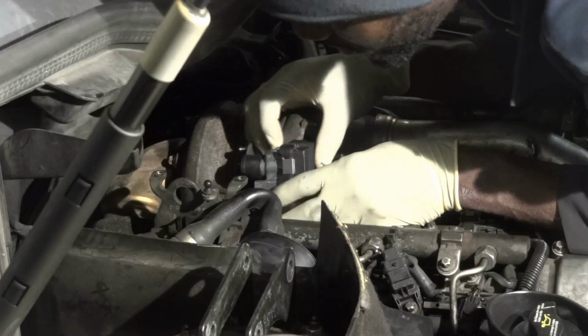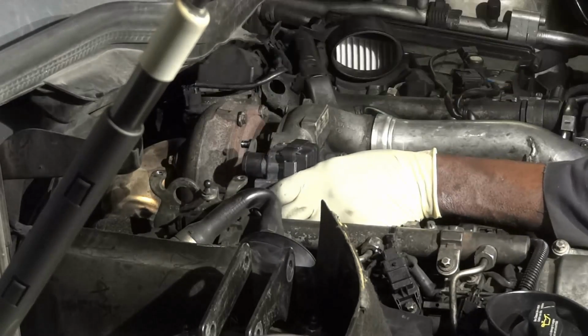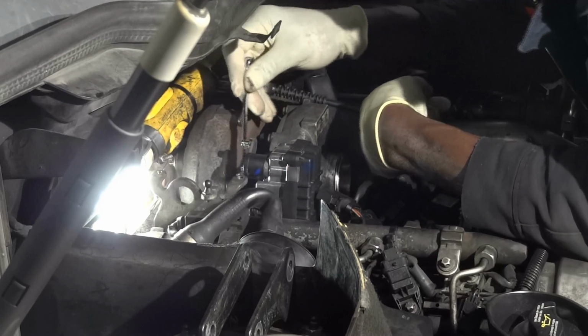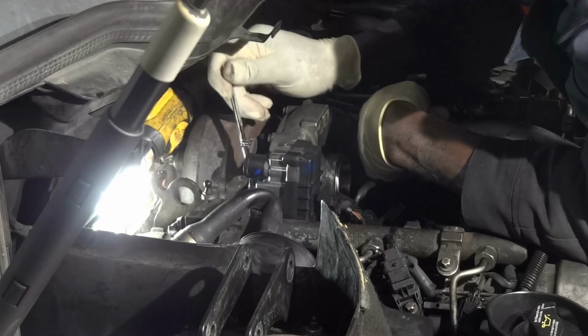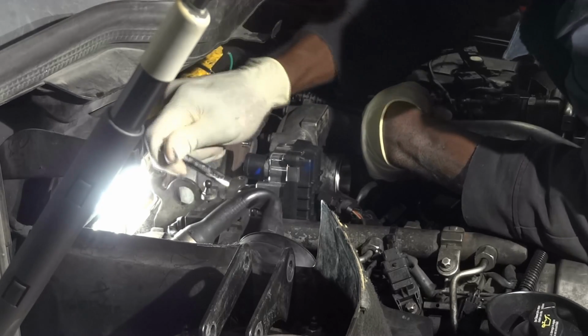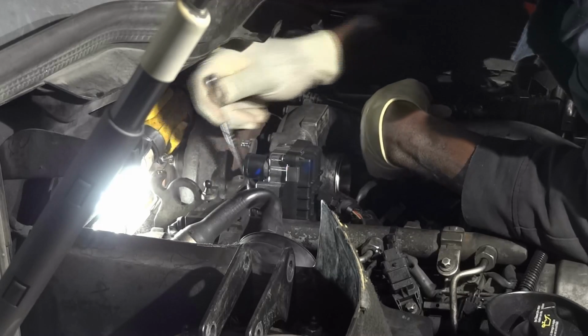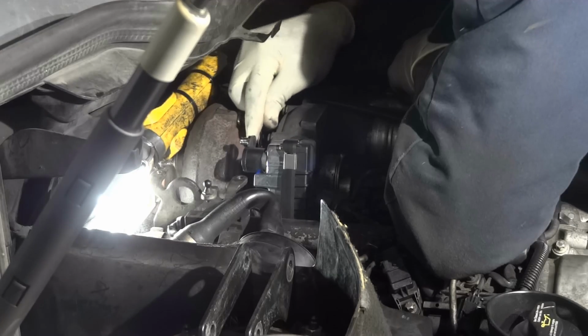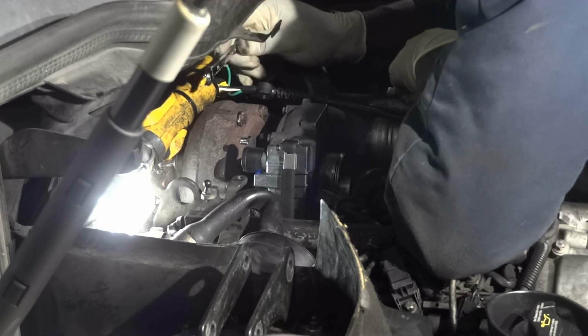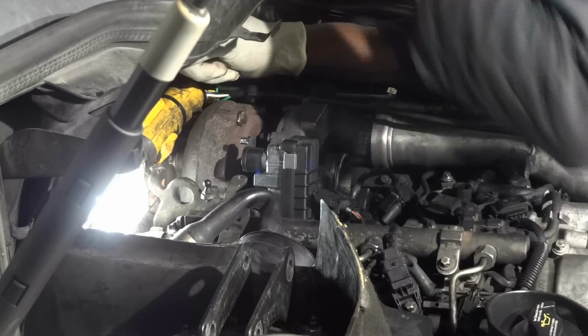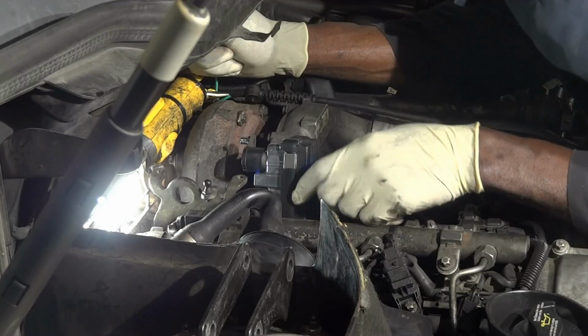Let's do this first. Alright, so I got all the actuator bolts tightened. So now I'm gonna put the linkage for the vents.